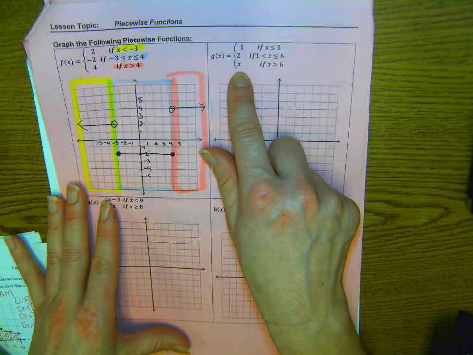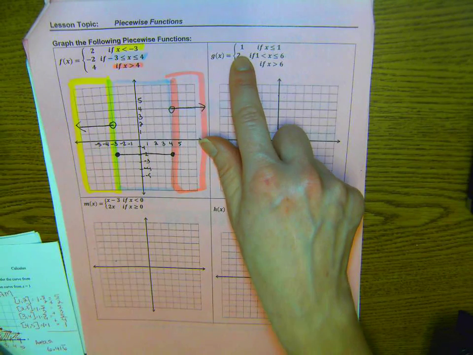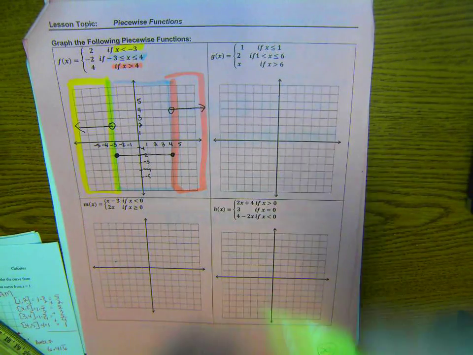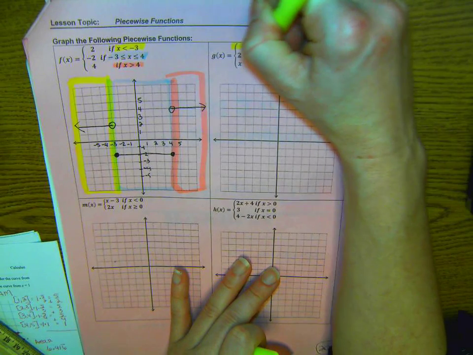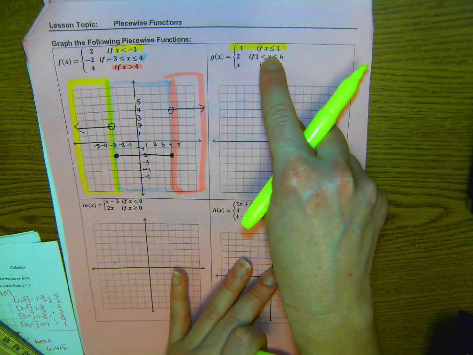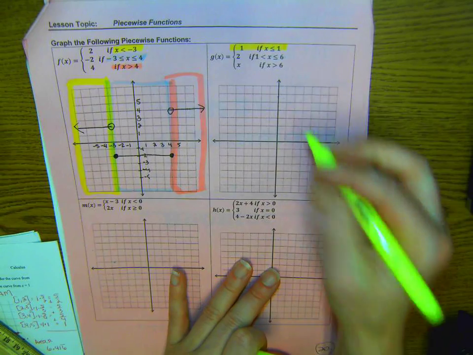Alright, so let's do our pieces again. This is going to be graphed when x is less than or equal to 1. So let's put some labels on our graph a second.